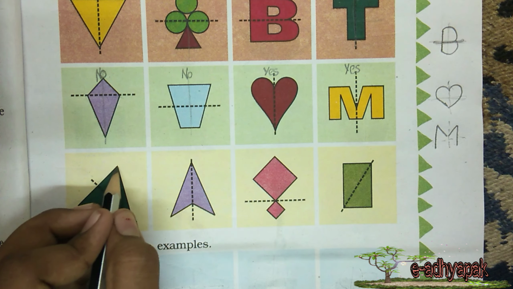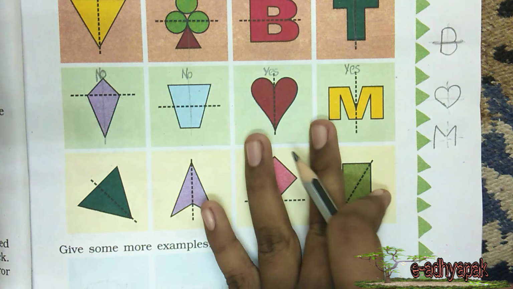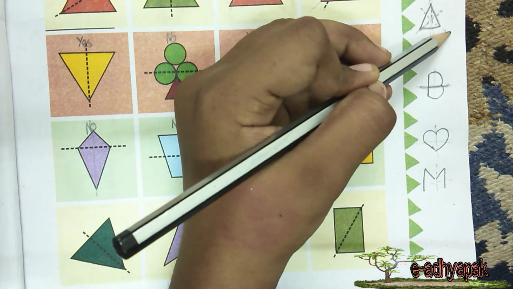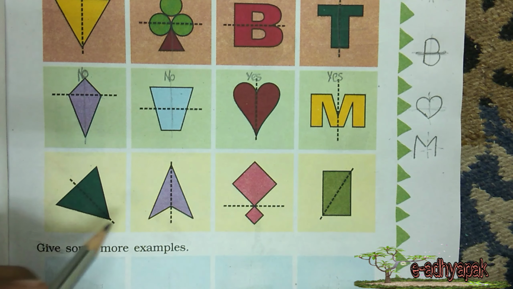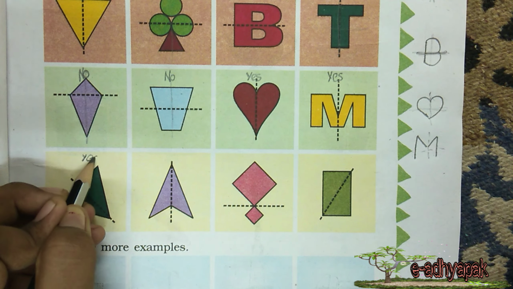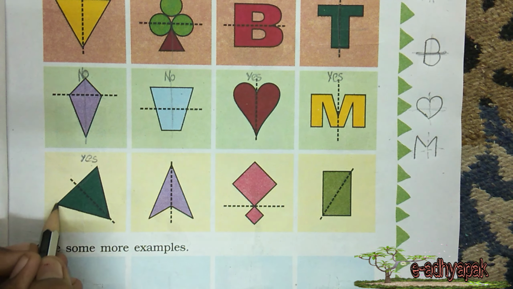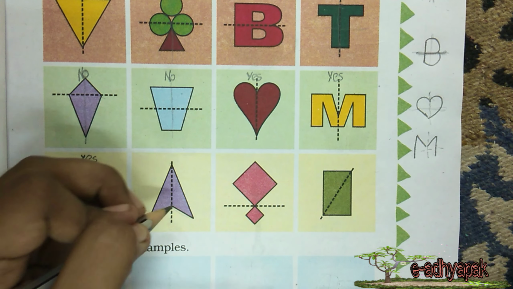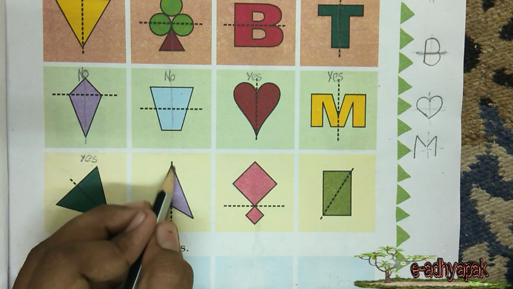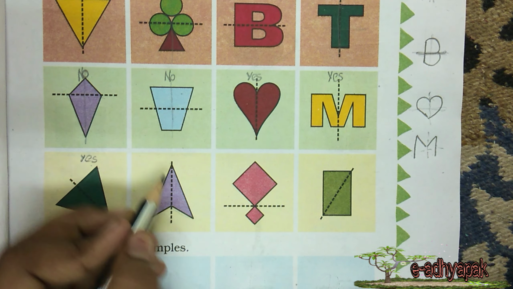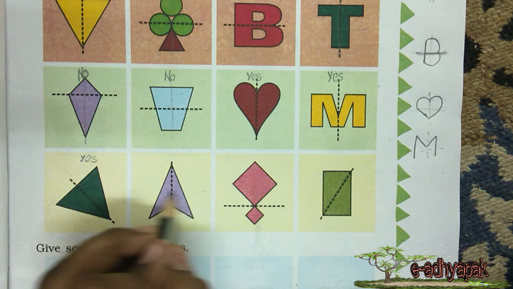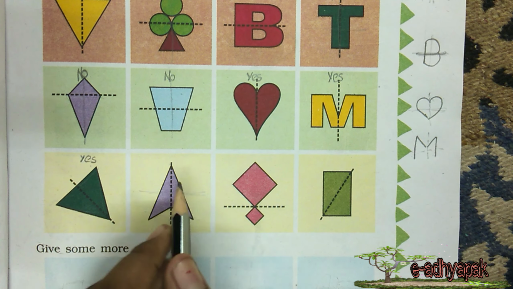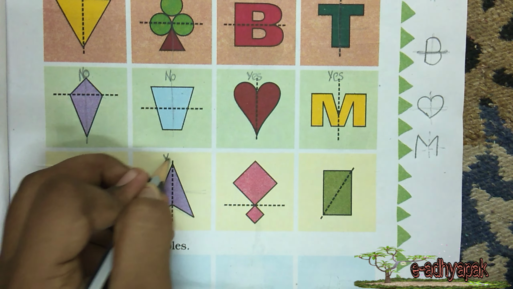Then here you can see that this is a triangle. So as I've told you above, you can cut it like this, or like this, or like this. So this is a yes, because this part and this part is equal. Now this shape is equal because this part and this part is equal, so it is divided equally. If they would have tried to divide it like this, then it would be a no, because this part and this part is not equal. So this is a yes.